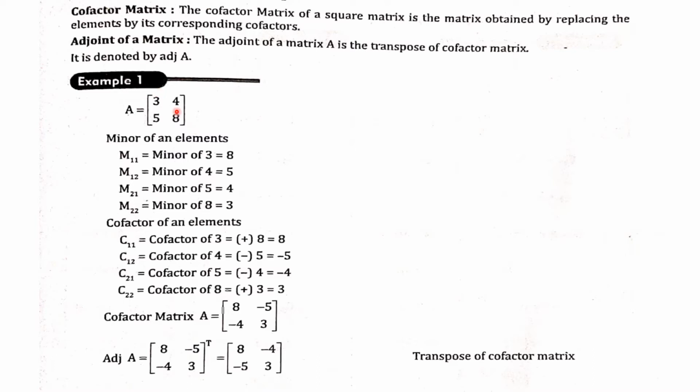In the same way, for the minor of 4, the corresponding row and column have to be cancelled and the remaining will be 5. So the minor of 4 is 5. In the same way, the minor of 5 is 4 and the minor of 8 is 3. So here you can think of this as 1 1. This 1 1 represents first row, first column. So the number 3 is in the first row and the first column.